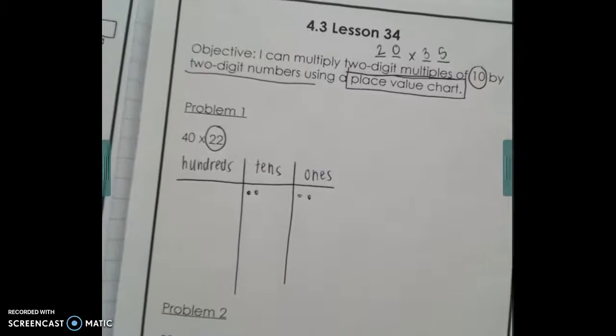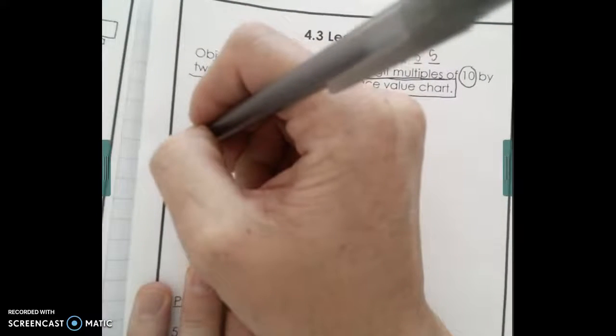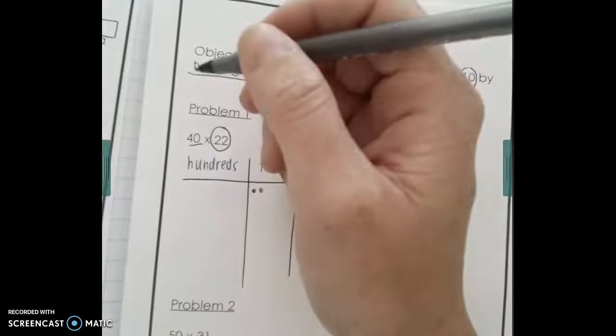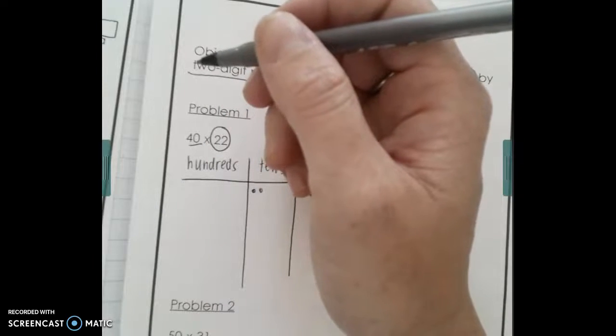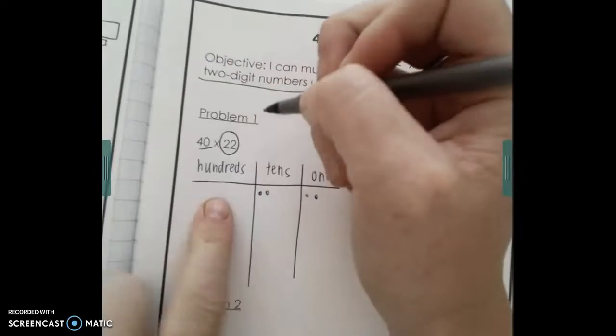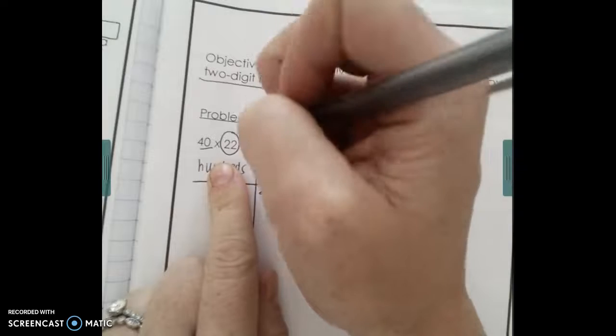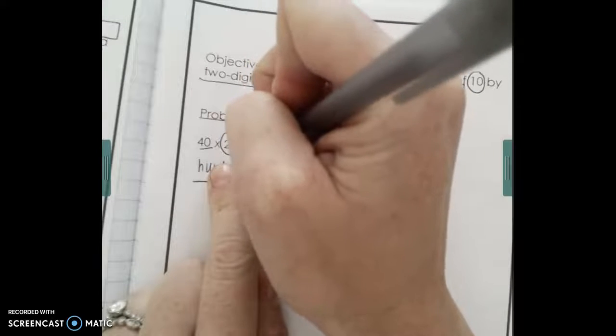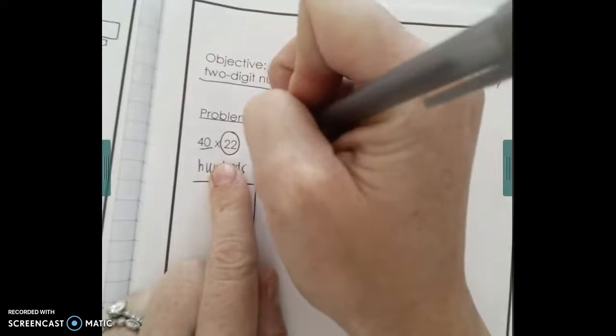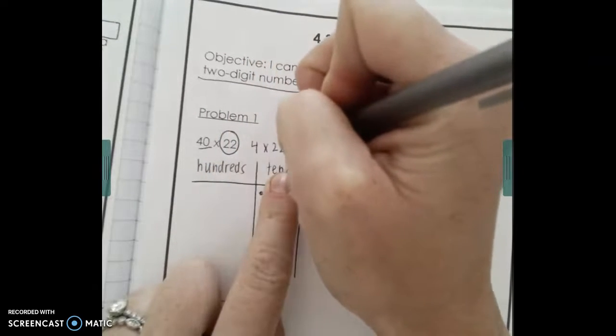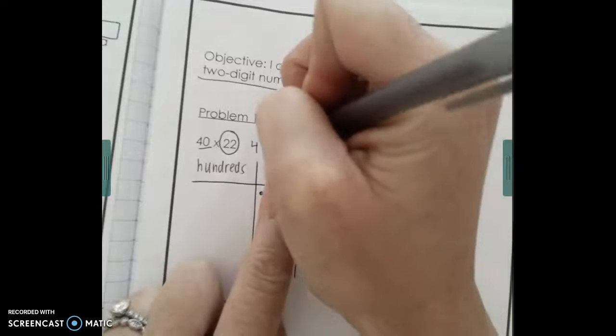When we're multiplying by a base 10, we always look at our 10 later on, right? We always think about it later. So the first thing I'm thinking about when I multiply these is 4 times 22, and then I times my 10 after it.